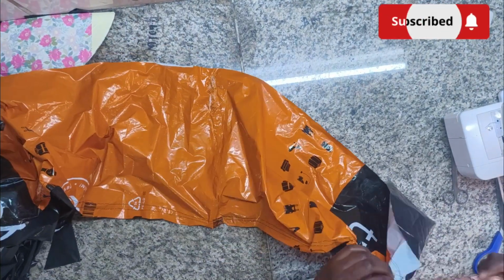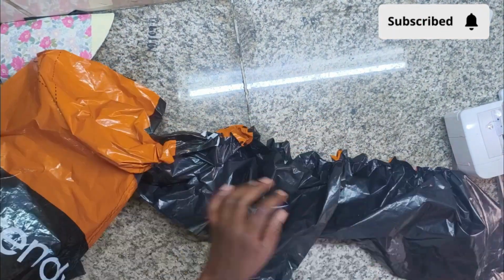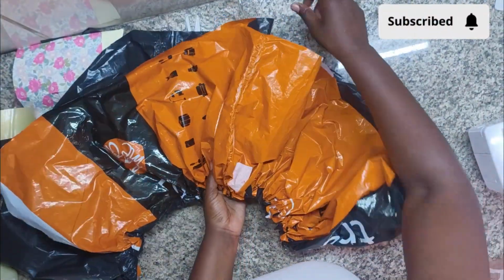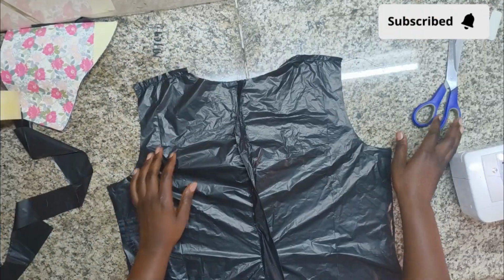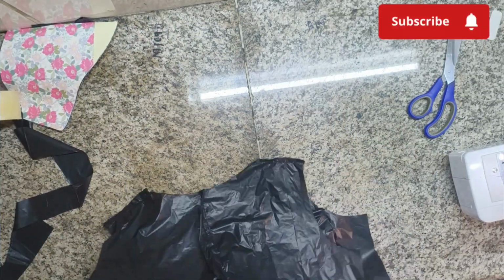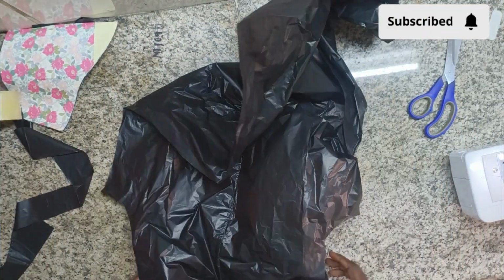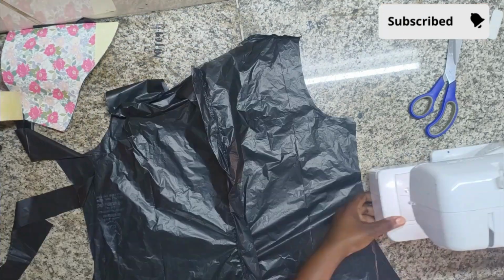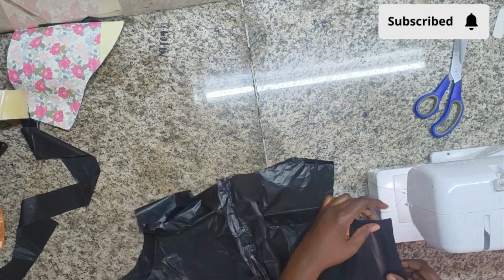So you pull those 2 threads. Why do I make 2 threads? The 2 threads look more beautiful, and if one breaks, you can remain with another. So that's our ruffle. And now we are going to join the seams of our dress and then put our sleeves.